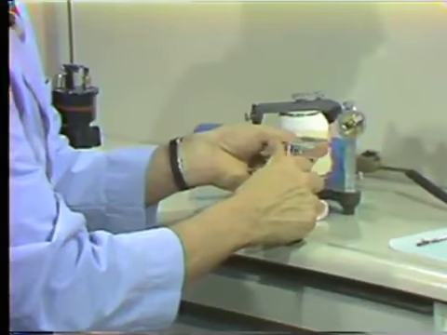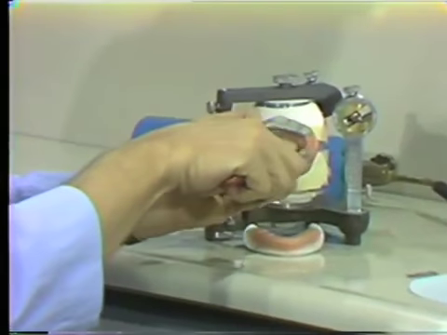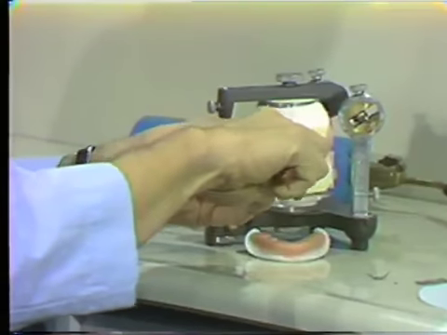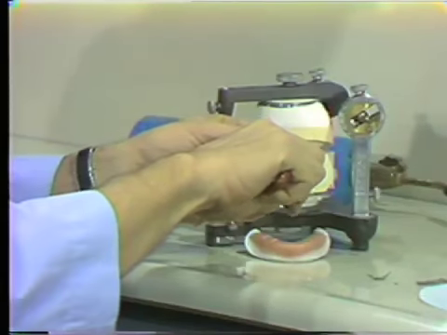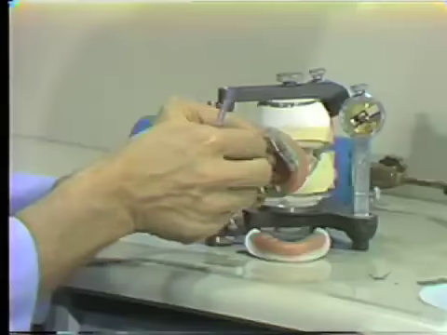Because this wax is soft, it is wise perhaps to double check by returning to the patient once again, just making sure that in the cutting of the wax we didn't pull it in any dimension.